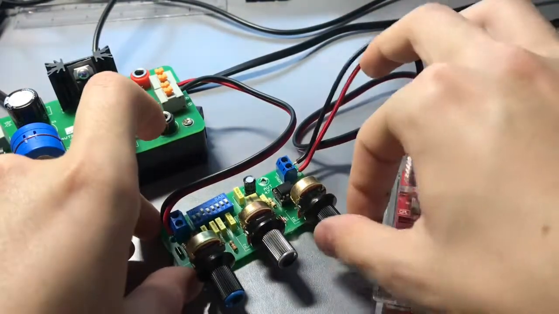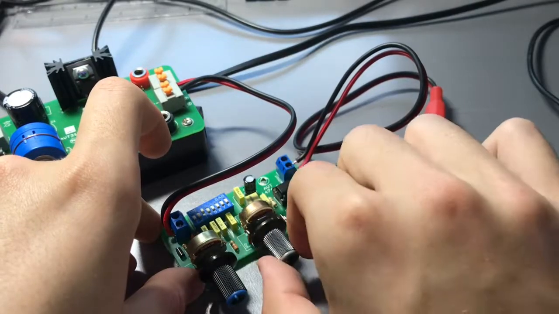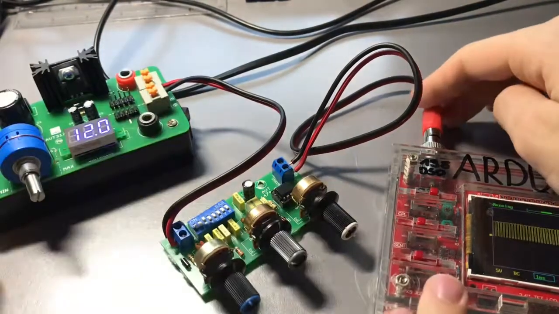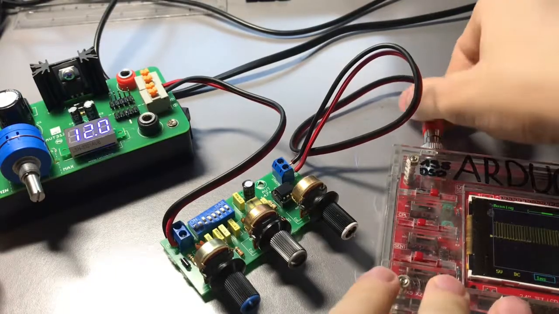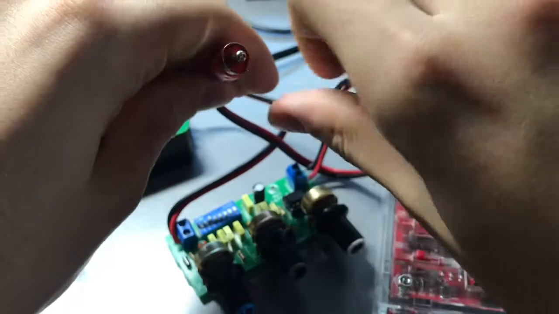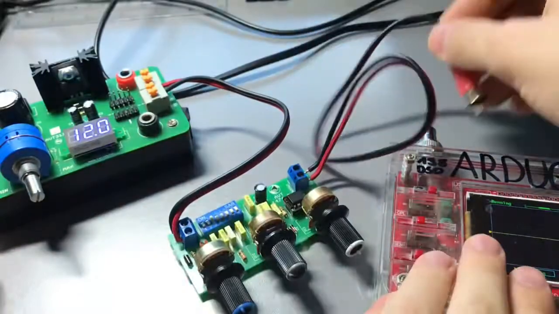We are on 12 volts on the power supply. We are connecting the output to the scope, but the RCA jack that I am using doesn't contact very well.